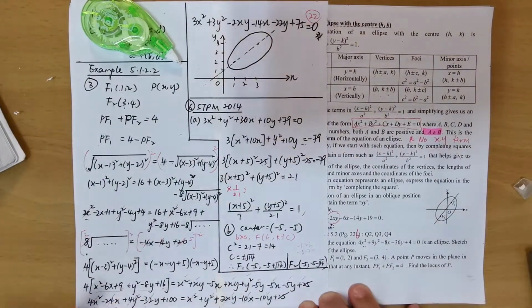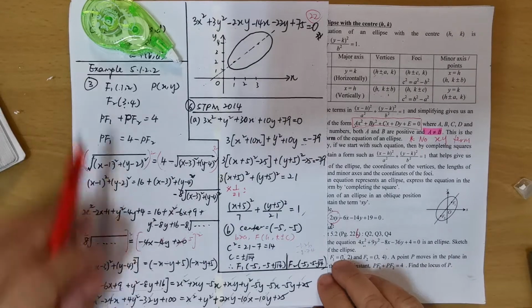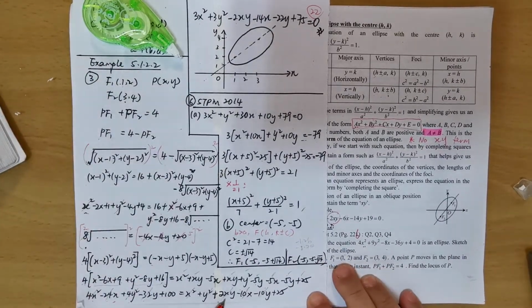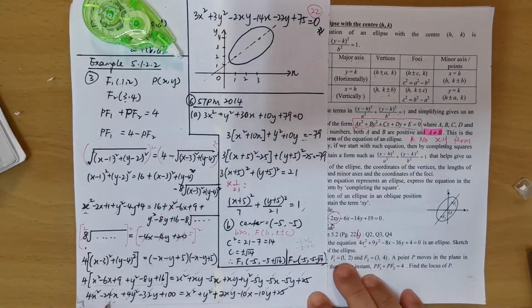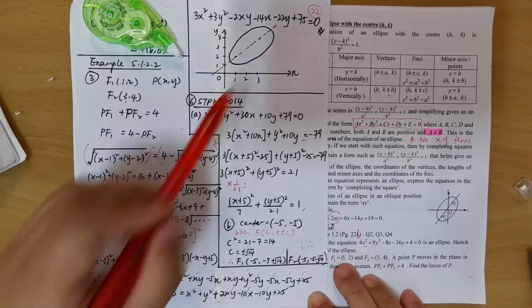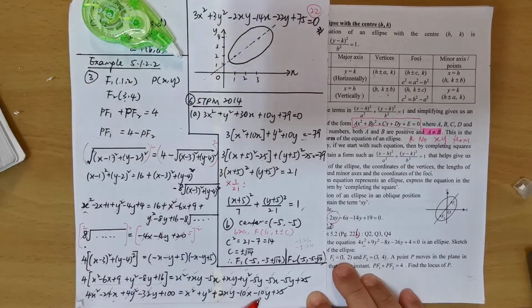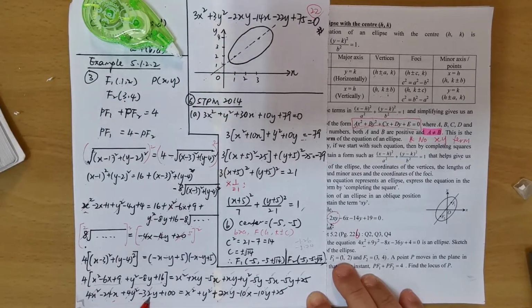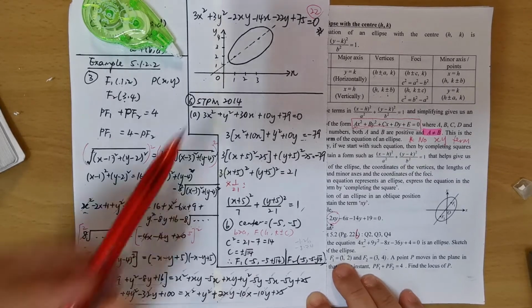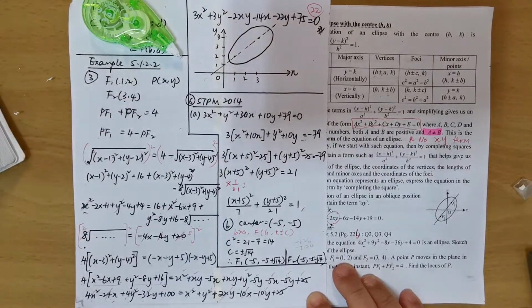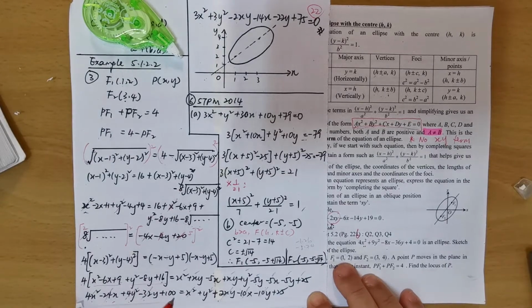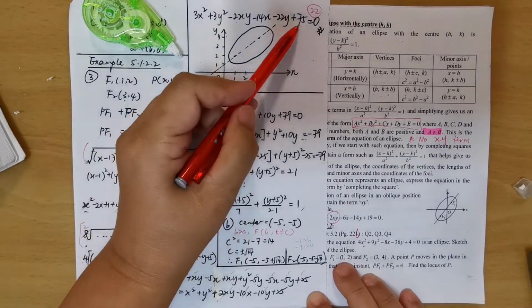So minus 24 plus 10, minus 14x. Minus 10y shifts here, plus 10y. So negative 32 plus 10, negative 22y. Then 25 shifts here, minus 25. So 100 minus 25, 75.